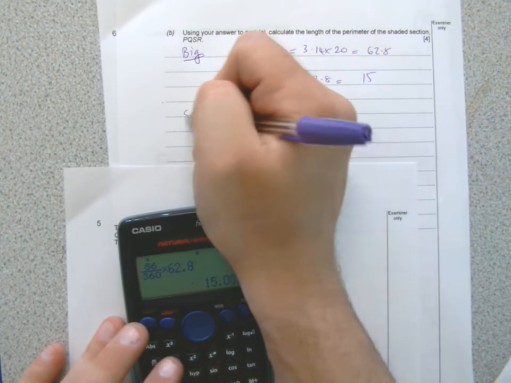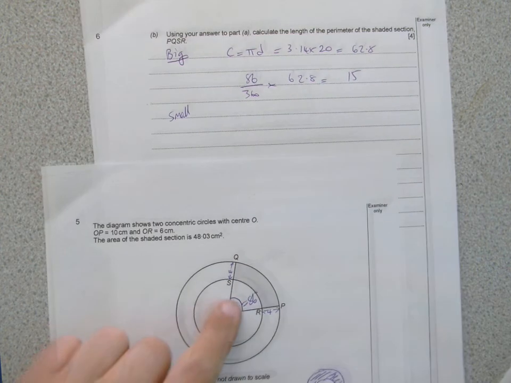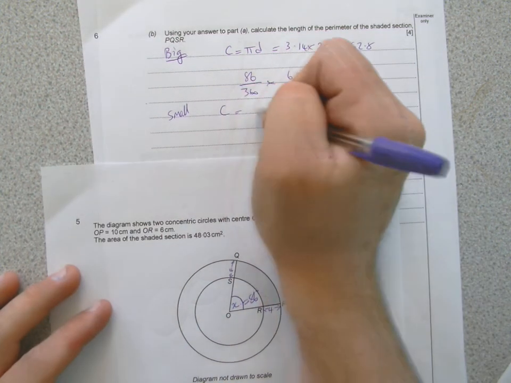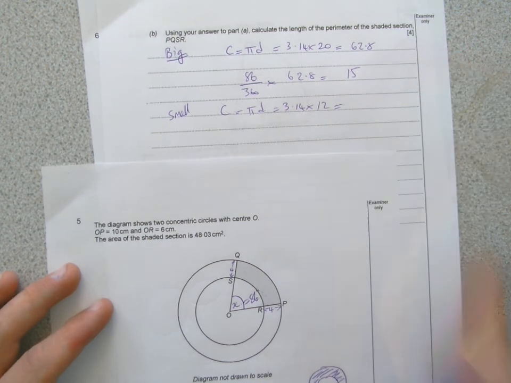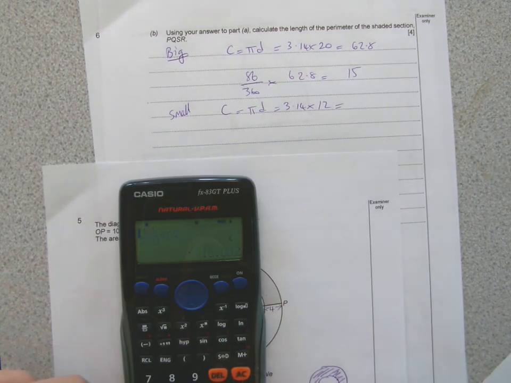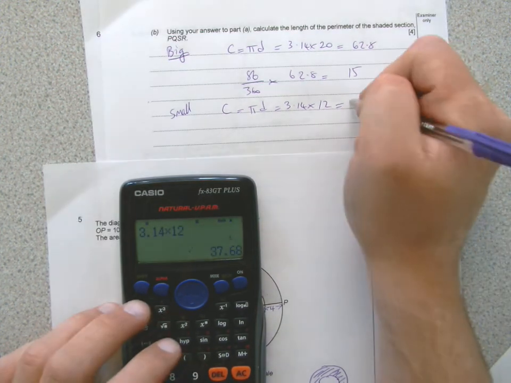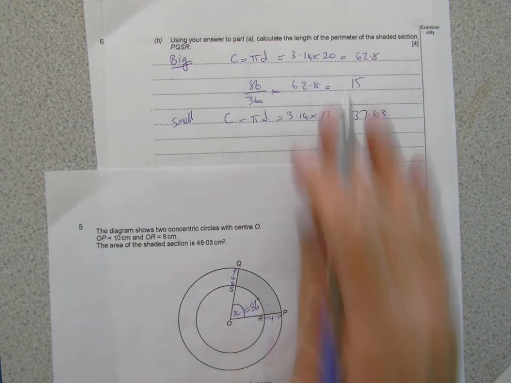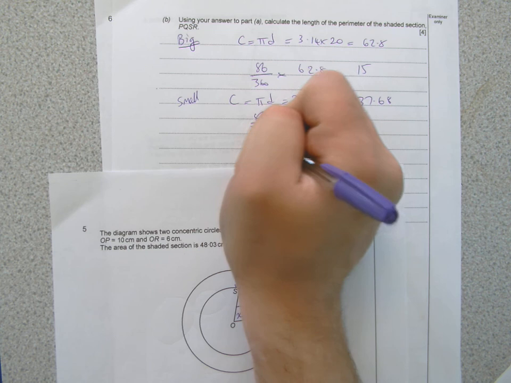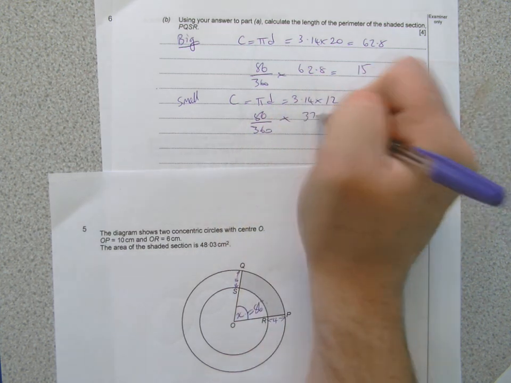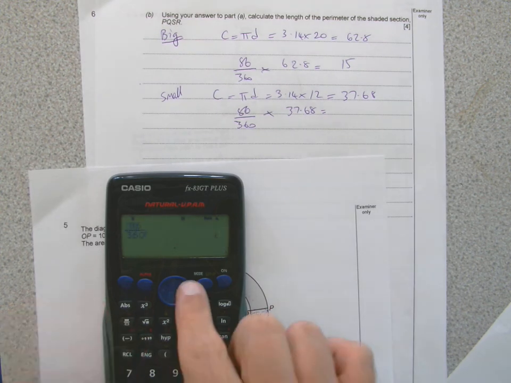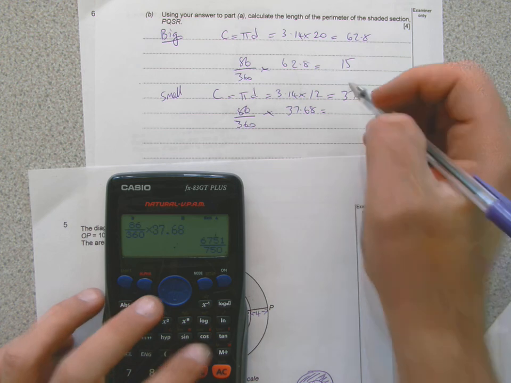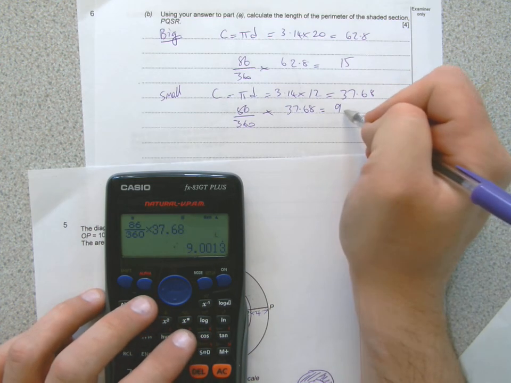And then for the small circle, we work out the full circumference: 3.14, and the radius is 6, so the diameter is going to be 12. So you get 37.68. Remember, we don't want the full circumference, we only want this arc bit here, so that'll be the fraction 86 out of 360 times 37.68. And you get, well, there you go, this is quite nice, 9. Brilliant.